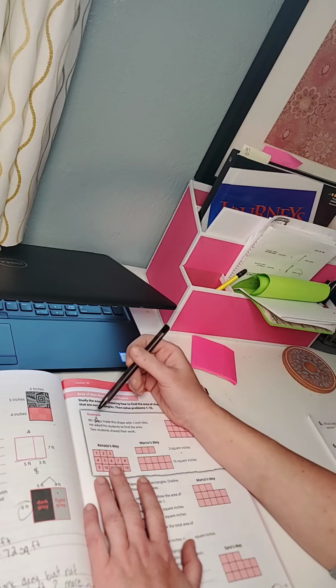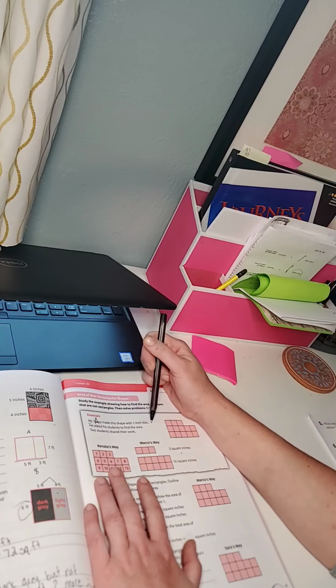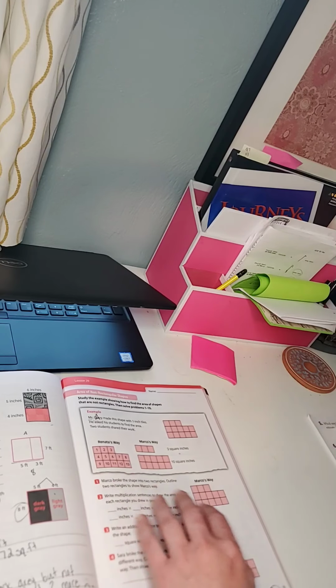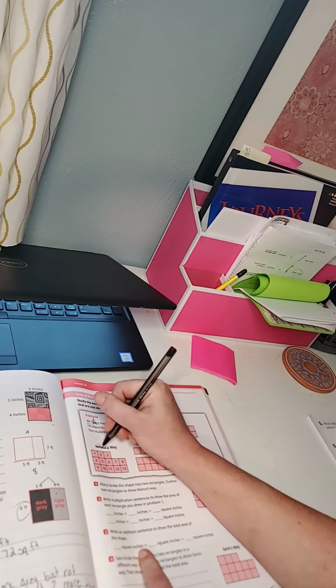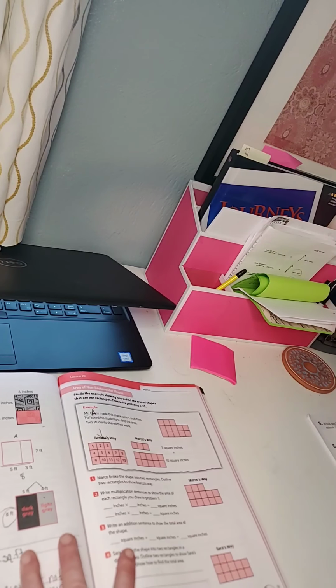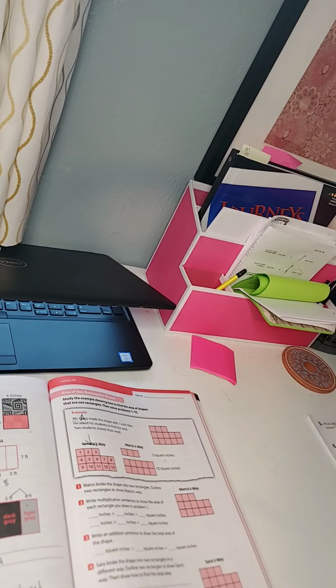Love this. So Alexis made this shape with 1-inch tiles. She asked her students to find the area. 2 students shared their work. So Valentina chose to count the squares. Wonderful strategy, Valentina. Did I say Victoria? Valentina. Goodness. Okay.